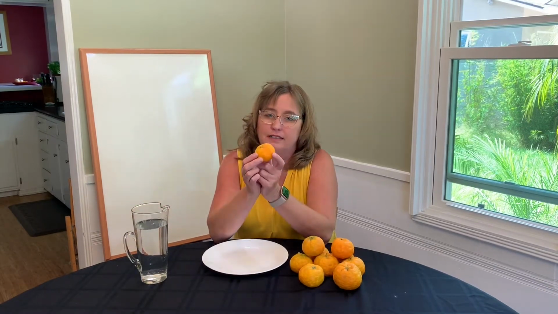But before we start, let's do some predictions. Let's make some guesses. Do you think a tangerine will float or sink when I put it in this pitcher of water? Let's take a minute and think about it. Float or sink? Everybody have their answer? Let's find out. It floats. Why does it float? It floats because there's air between the skin and the tangerine itself.